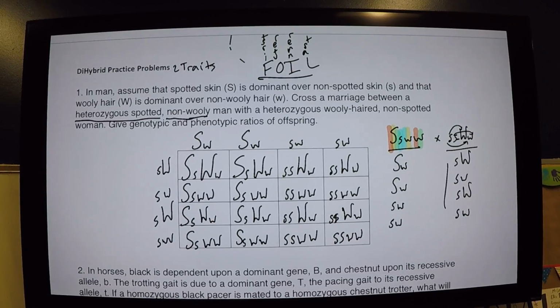So if we look for a pattern in these, it looks like this group right here is similar. These are going to be similar.